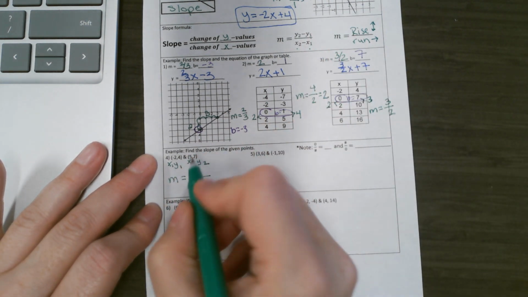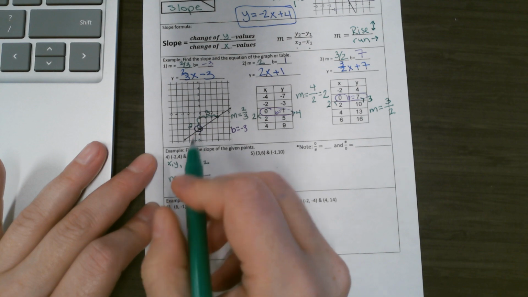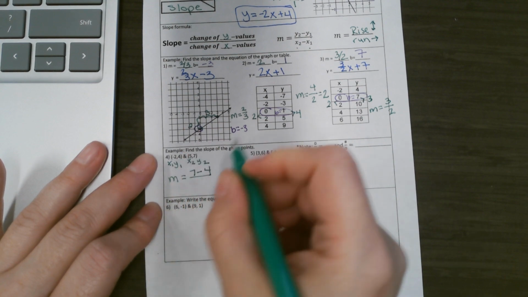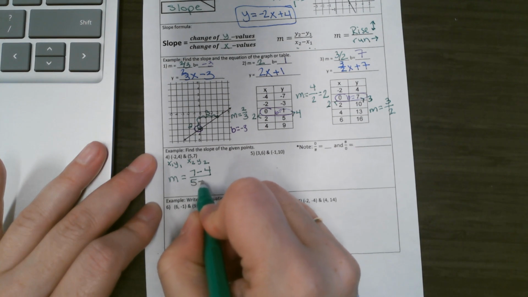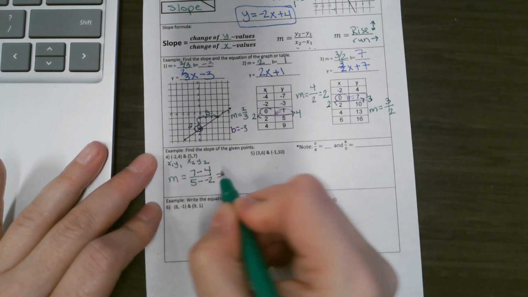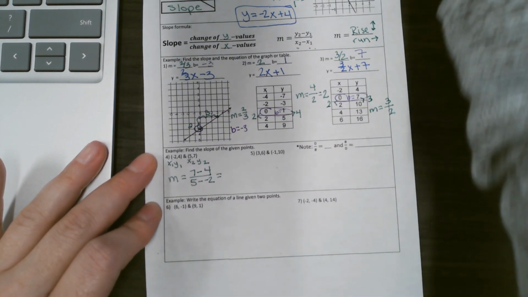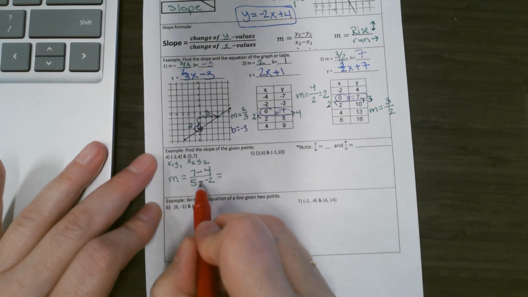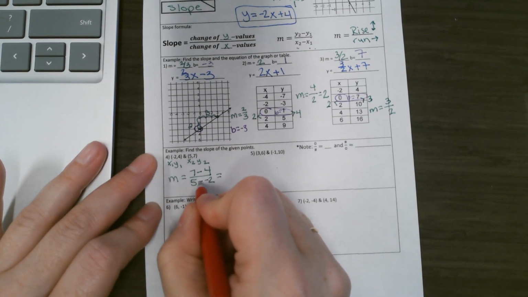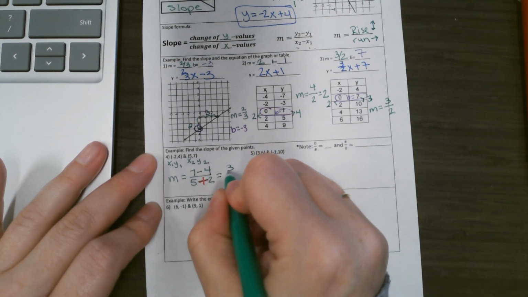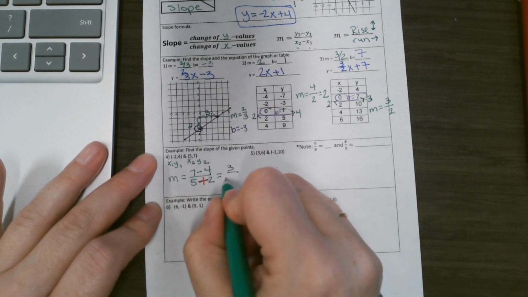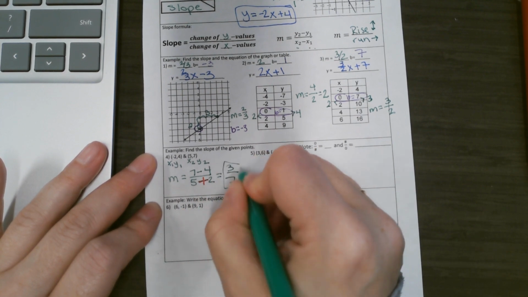we're going to put our second y, so 7 minus our first y, which is 4. And then our second x minus our first x, so 5 minus a negative 2. Right here, though, we'll notice that there's a minus and negative. So when you have minus and negative, that's going to change to plus. 7 minus 4 gives you 3. 5 plus 2 gives you 7. And that's the slope.